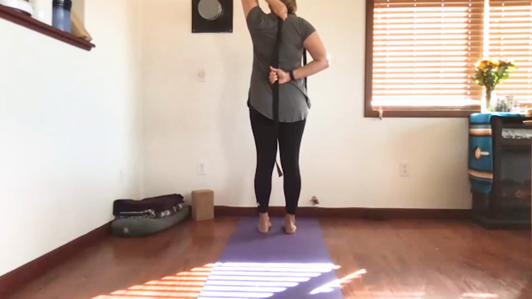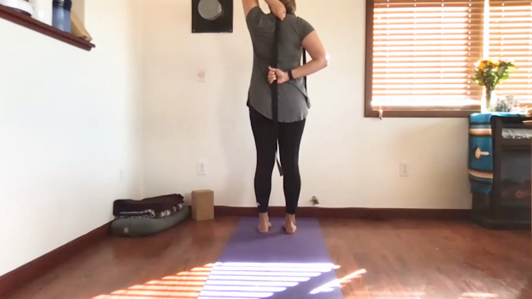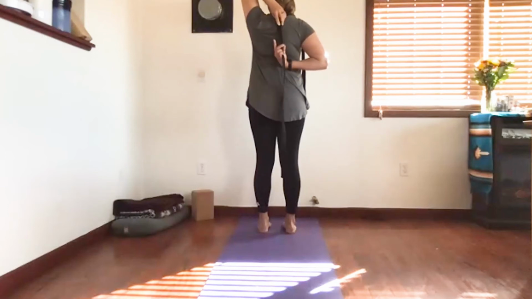Draw that left shoulder down the spine so that there's a lot of space between the left shoulder and the left ear. Taking a nice deep steady inhale and exhale. Tuck your tailbone down to the heels as you lift your sternum up towards the ceiling. If you feel comfortable doing so, you can slowly bring your hands a little bit closer to each other.